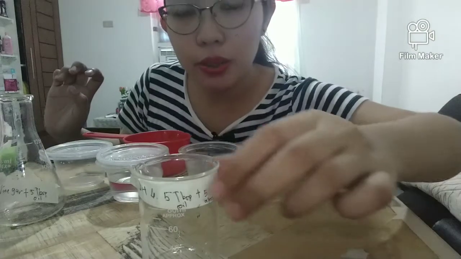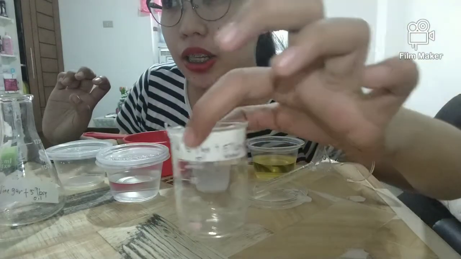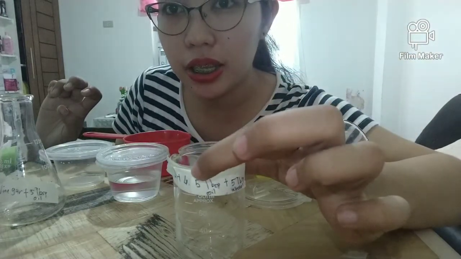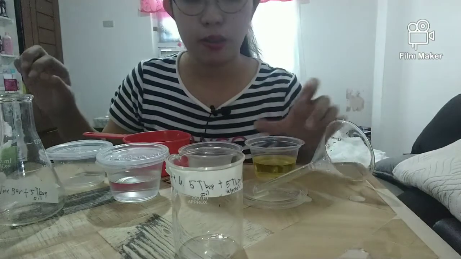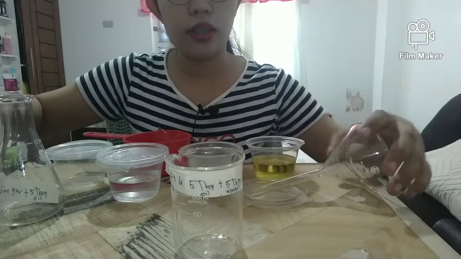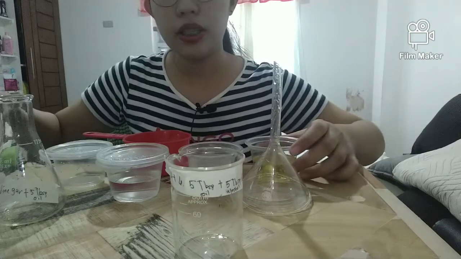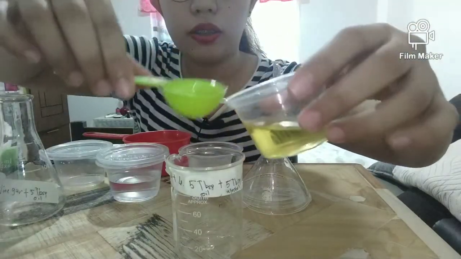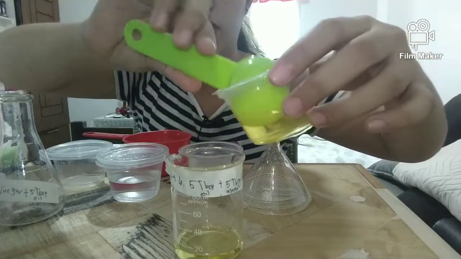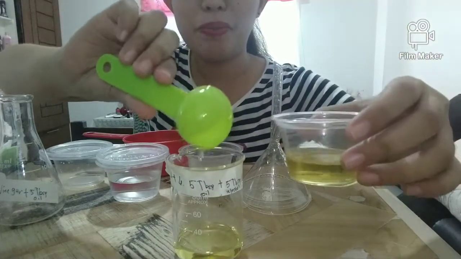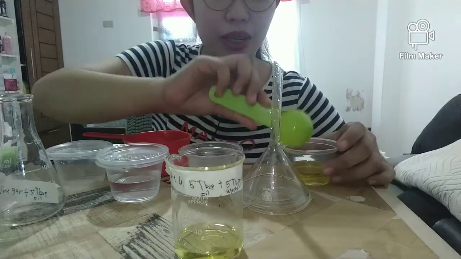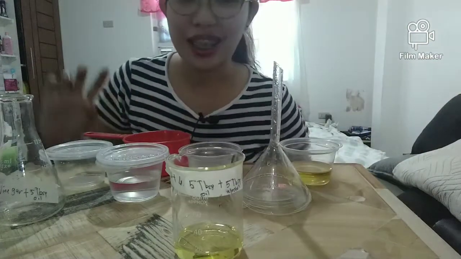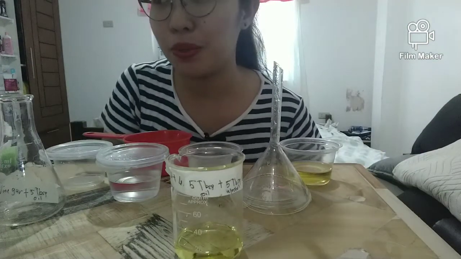In setup 6, we are going to mix the 5 tablespoons of oil and 5 tablespoons of alcohol. Let's see if they're going to mix or not. This is our oil. Let's minimize our resources because we do not have that much oil in our house today, so just use 2 tablespoons of oil.